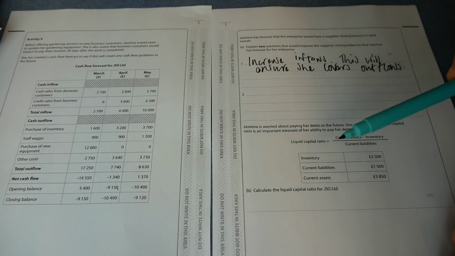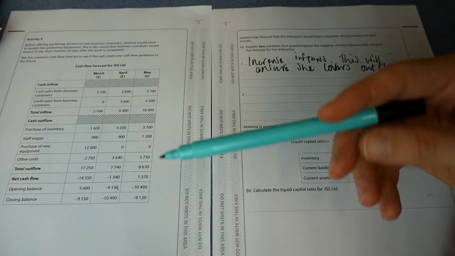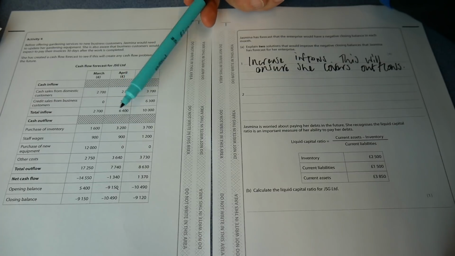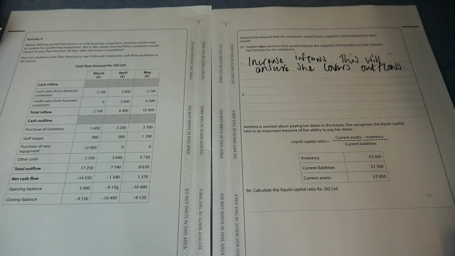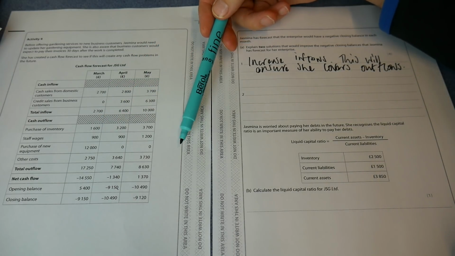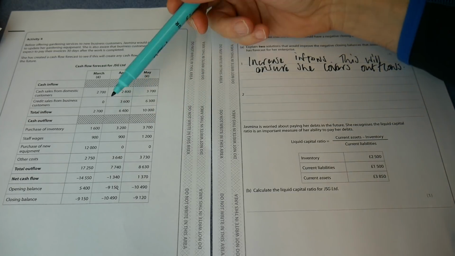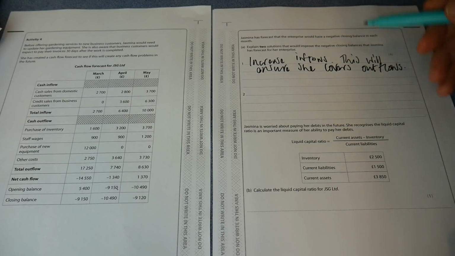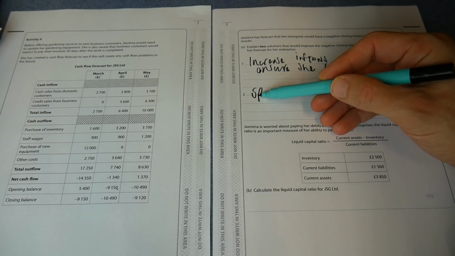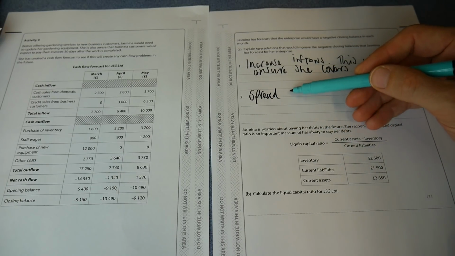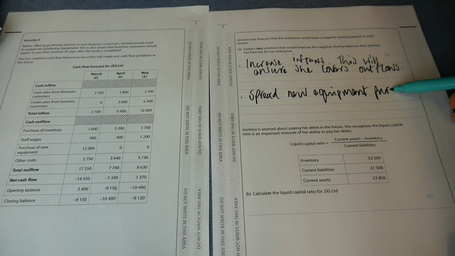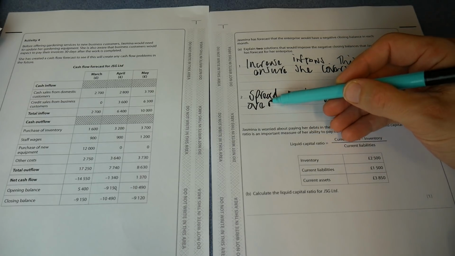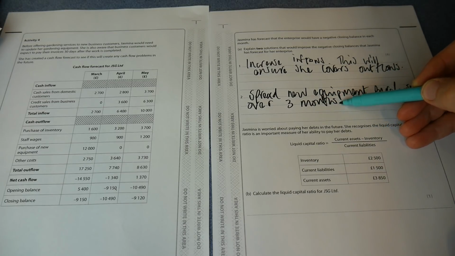Right. What else could she also do here? Well, let's have a look at some of the detail here, because it's nice to actually use some of this information. If she's got a big purchase, which she clearly has, is there a chance she could spread that out over the course of 12 months maybe? Maybe she can reach some sort of agreement where she pays £3,000 a month or so, and that would really help to improve her finances, no end. So let's put that down: spread the new equipment purchase over 3 months. So that would really help her situation.